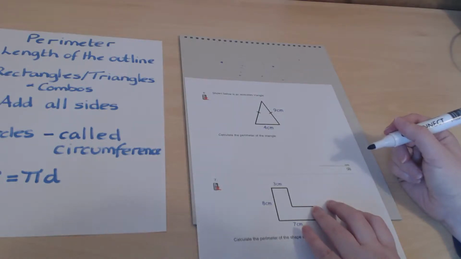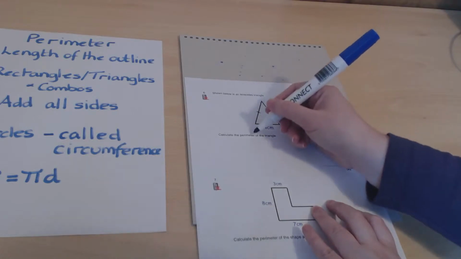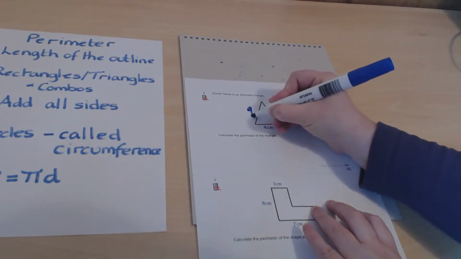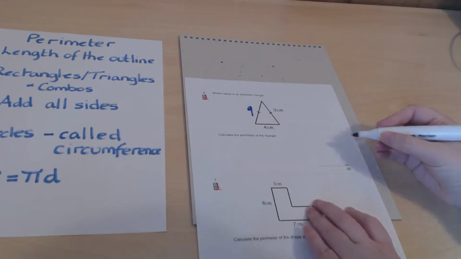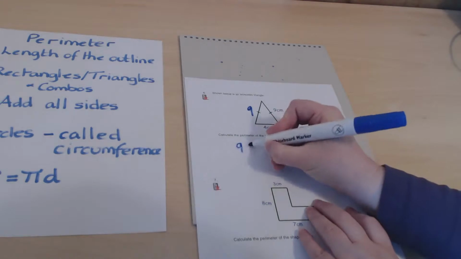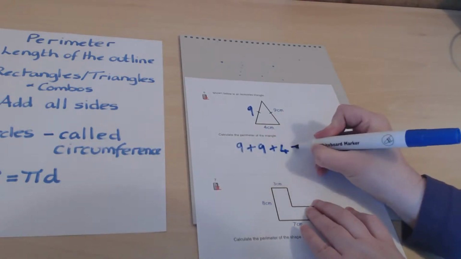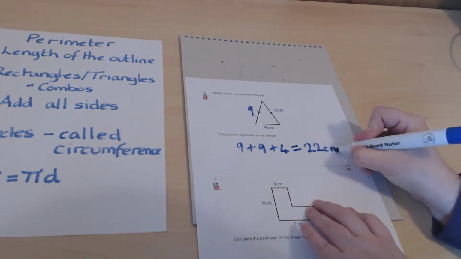So always just label the sides. Because this side is 9 and this side is the same length, that's also 9 there. So now all you've got to do is add up all of those sides. So we've got 9 plus 9 plus 4, and that equals 22 centimetres.